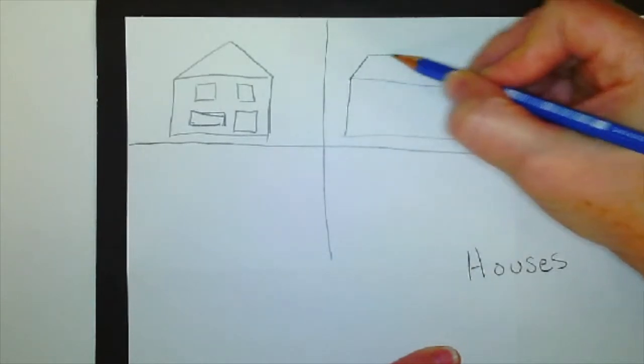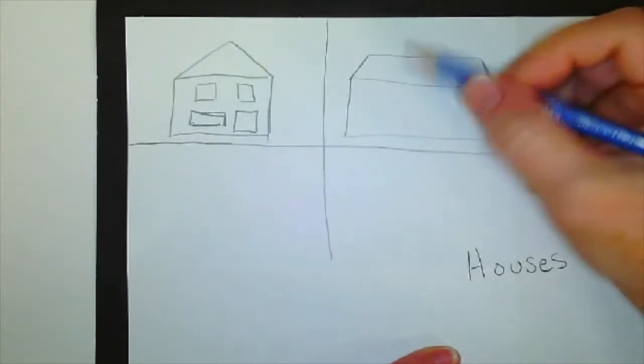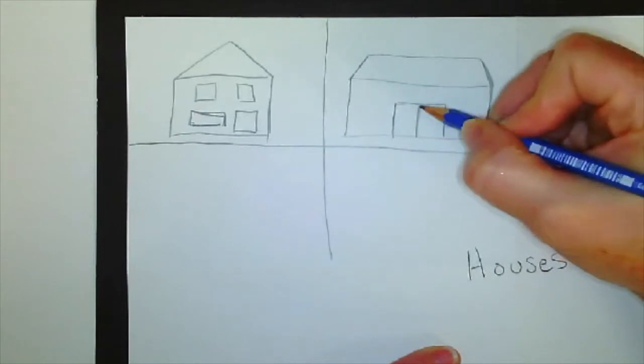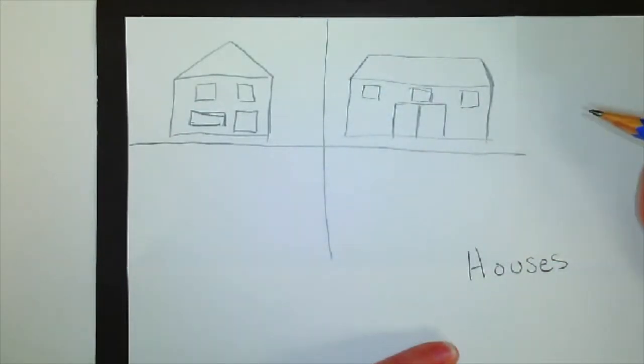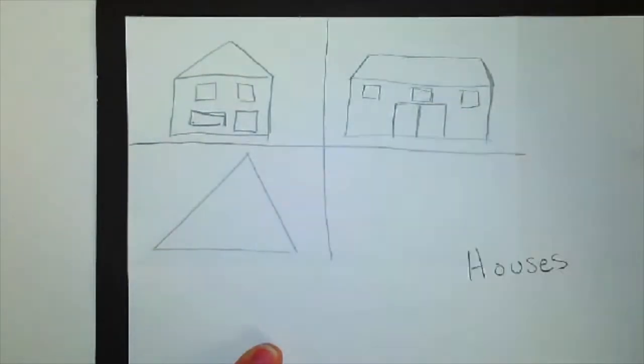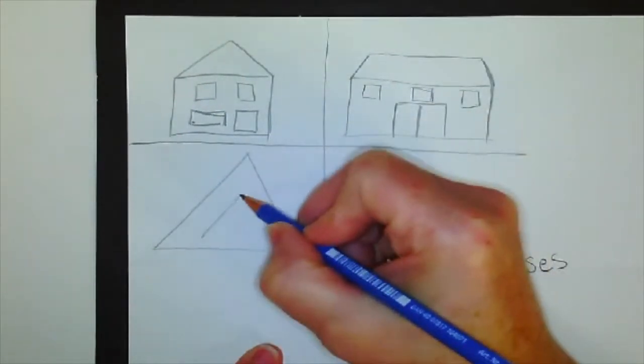I'm sketching, just getting some ideas across. So another shape of a house could be a rectangle, right? And then the roof isn't quite a triangle, right? It's a slanted sided rectangle. Again, doors and windows. What else can I do? Another shape. Here's a triangle. Getting a little bit more creative as I go.